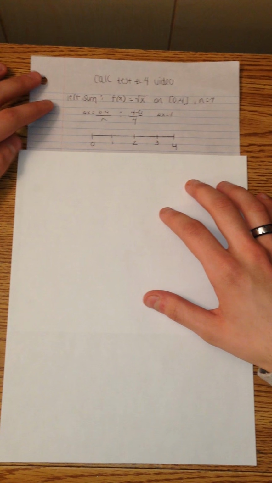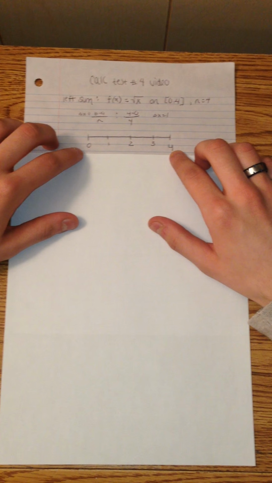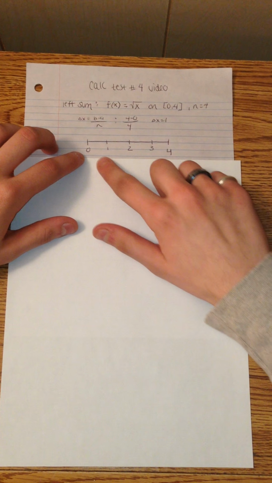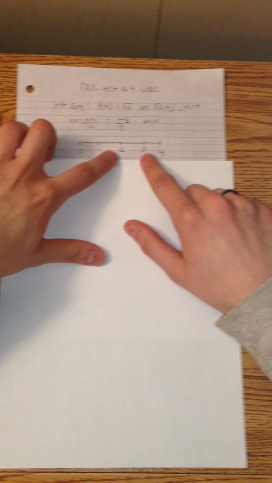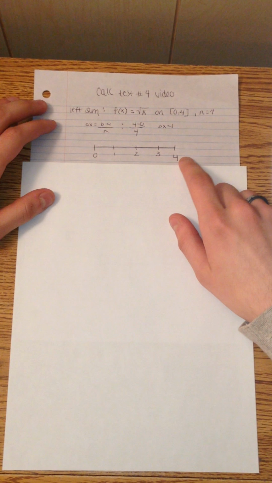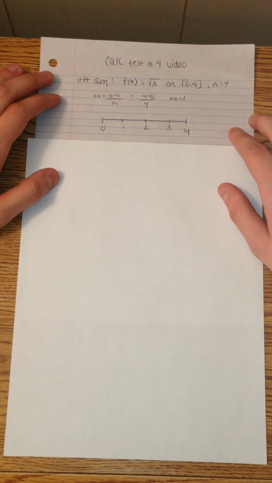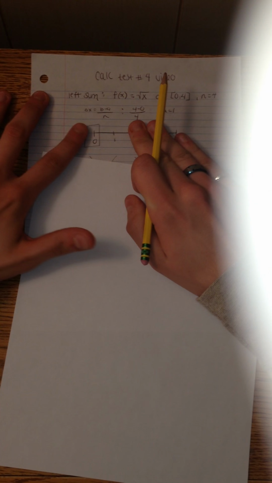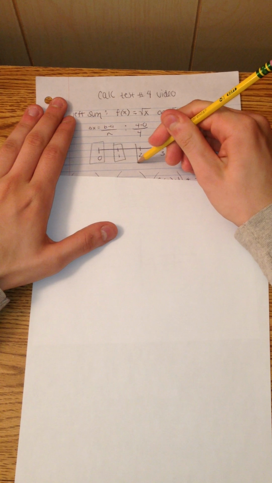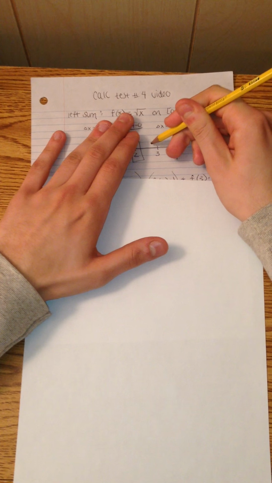So looking at our interval now, from 0 to 4, and width of 1, we're going to go 0 to 1 as a rectangle, 1 to 2 as a rectangle, 2 to 3 is a rectangle, and 3 to 4 is a rectangle. Since they're asking us for left sums, we're only going to use the left values from each interval. So we will use 0 from 0 and 1. From 1 to 2, we'll use 1. 2 to 3, we'll use 2. And 3 to 4, we'll use 3.